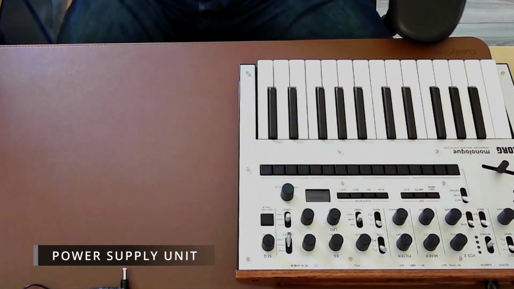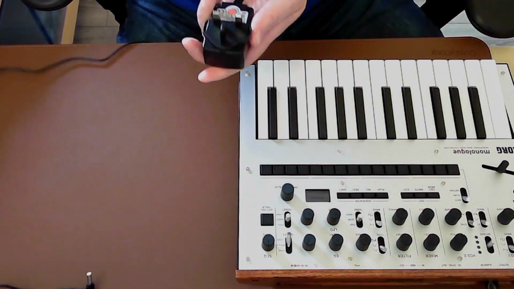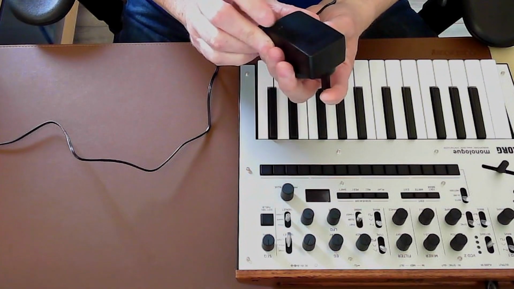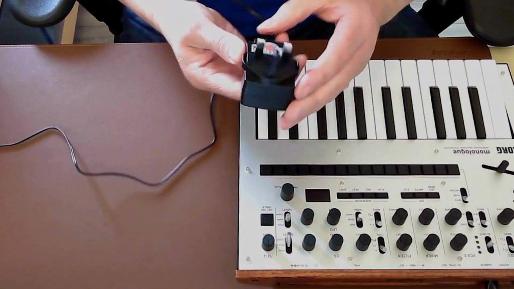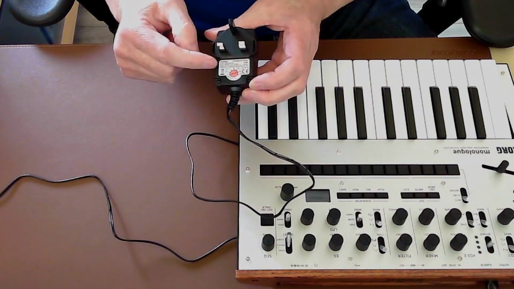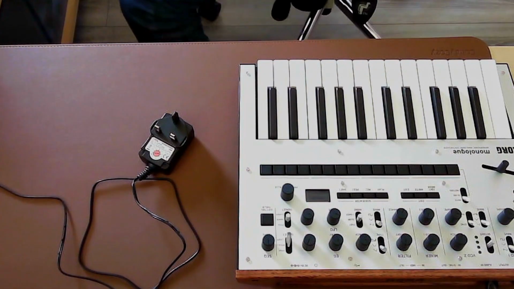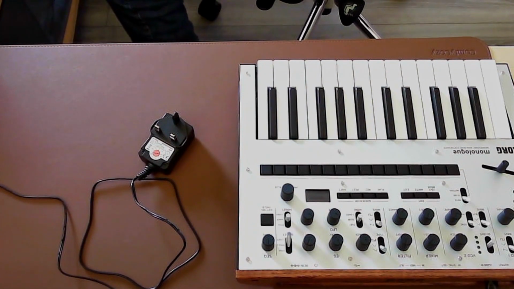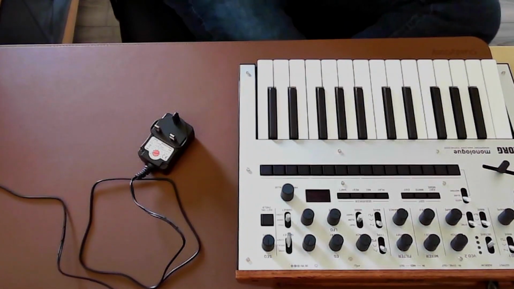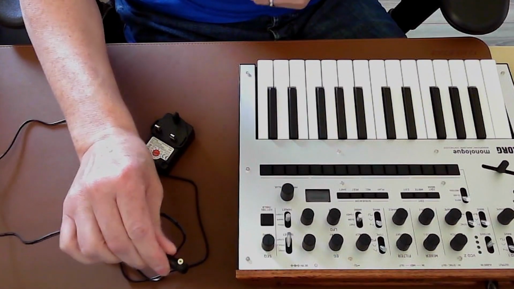So what I actually got was a multi-voltage one, and as you can see, it's got a little light on it there as well. You can actually change the voltage, because unfortunately, I've got other PSUs, but they were either the wrong voltage or the wrong connection.